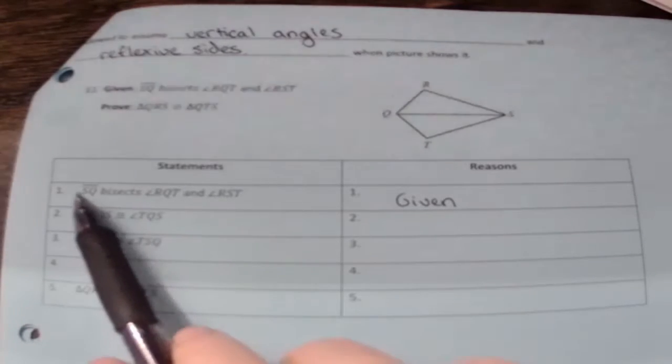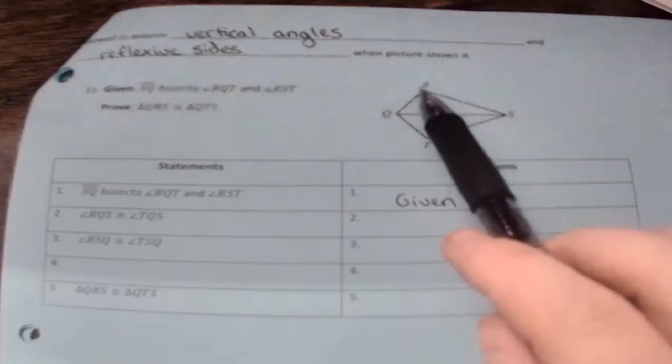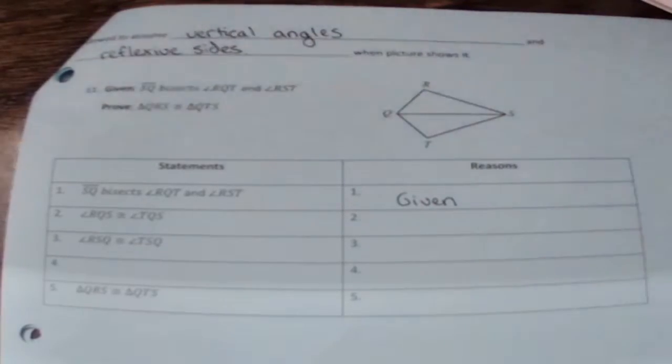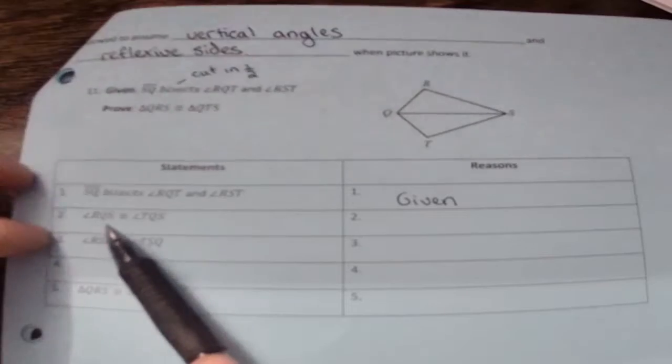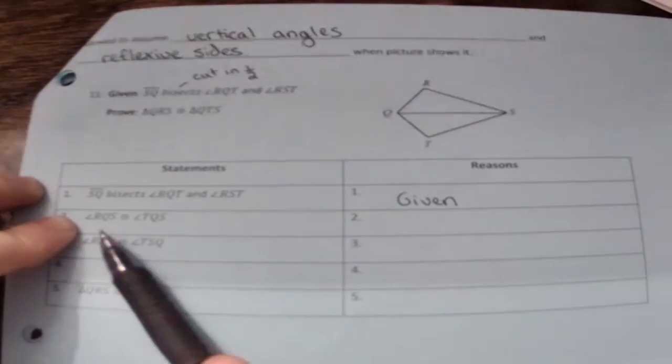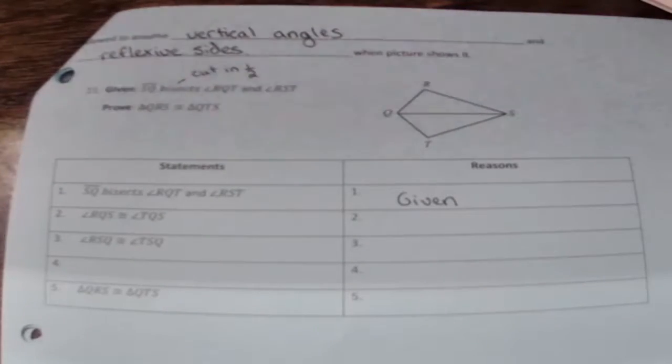So what they told us is that SQ bisects angle RQT and angle RST. So this angle and this angle got bisected. If you need a refresher, bisect means cut in half. So that means that's where we have this right here. So we had an angle bisector. This was something you highlighted on the very front page, and something I talked about in this video. If they ever say an angle bisector, the definition of angle bisector has to be used.